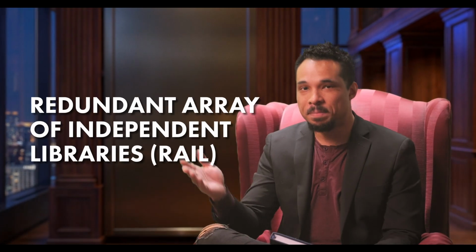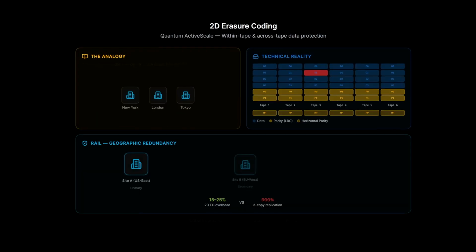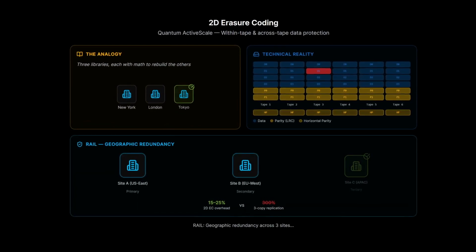But what if the whole library burns down? You're still okay. Using dynamic data placement, DDP, and RAIL, Quantum spreads your data across 3 geographic sites. So if one site vanishes, the other 2 don't have a copy of the data. They have a mathematical blueprint to reconstruct the missing data from scratch. So instead of paying for 300% overhead to keep 3 full copies of data, you get bulletproof protection with as little as 15 to 25% overhead. So you're storing math instead of copies, and the math is a whole lot cheaper to store.